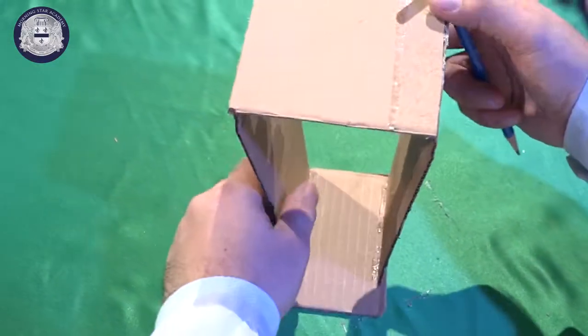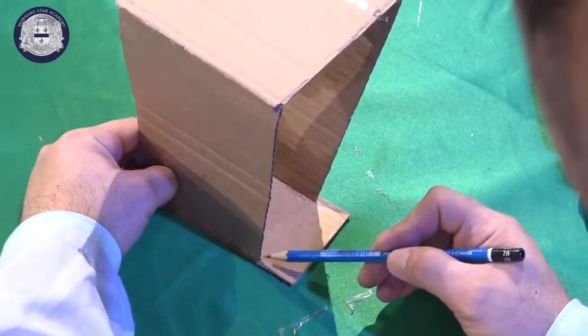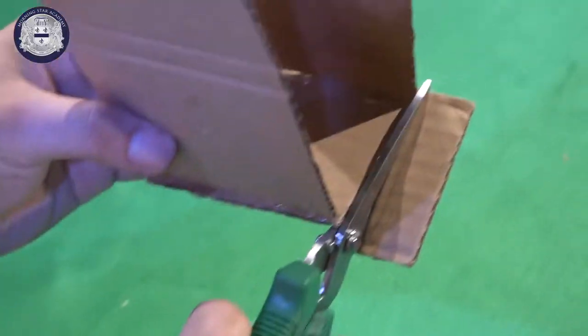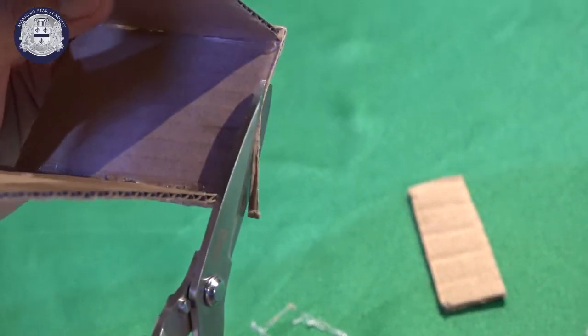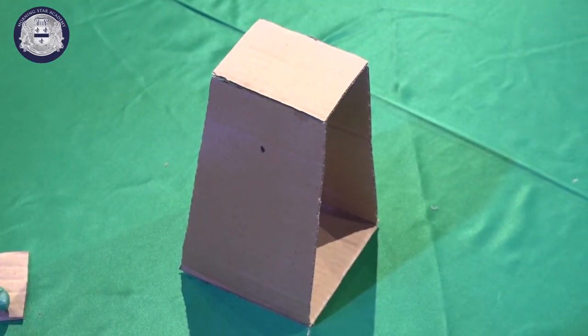And then with the excess carton here, you can draw a line. Ta-da! So we have now here the base of our prize wheel.